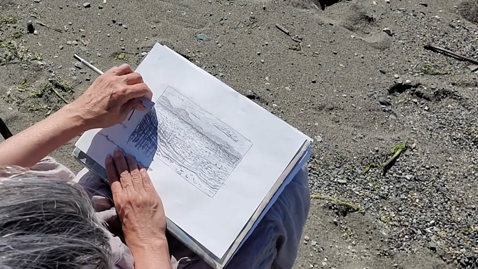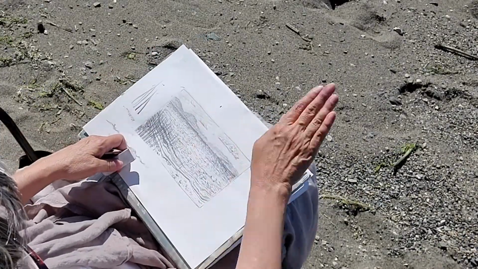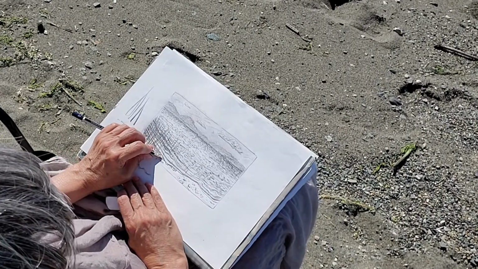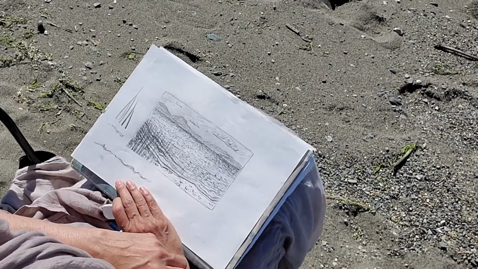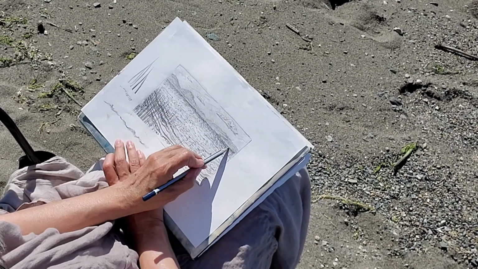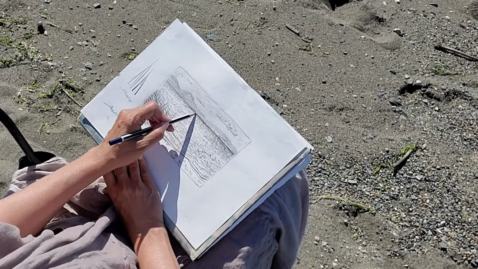There we go. I'm going to erase around the edge. Okay, a very sketchy, very quick drawing. I think I need to make that horizon line darker and clearer.